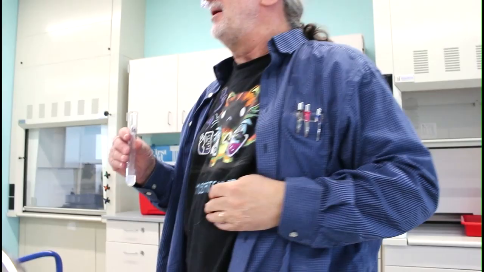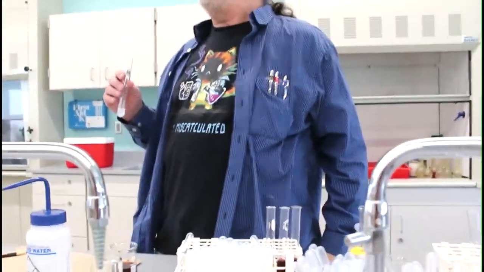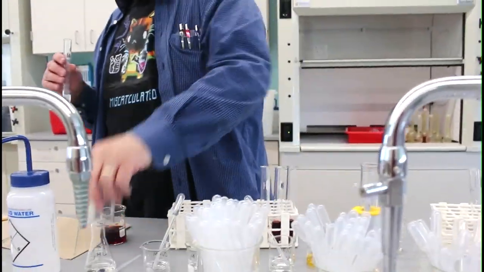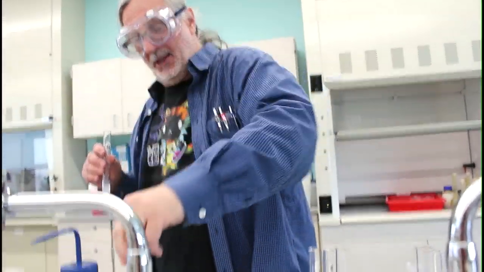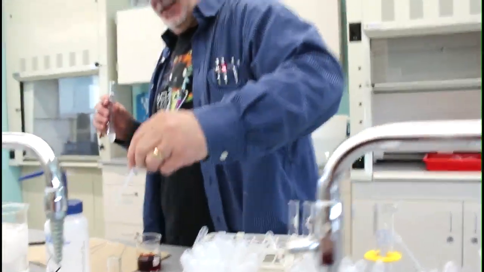And then the next step, add about 1 milliliter of 3 molar ammonia, NH3, aqueous.